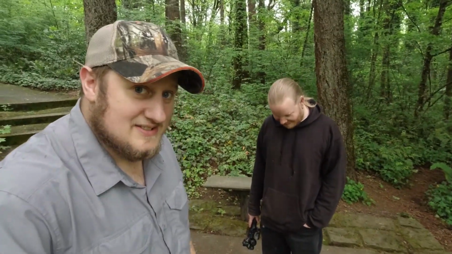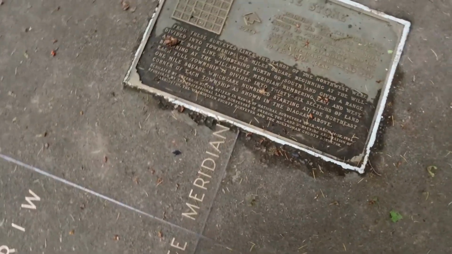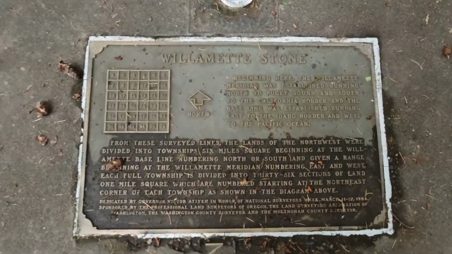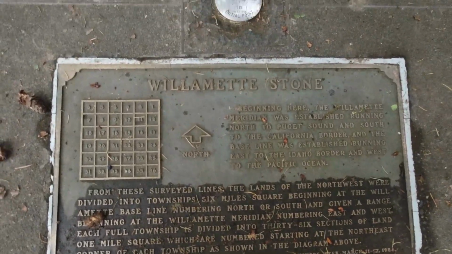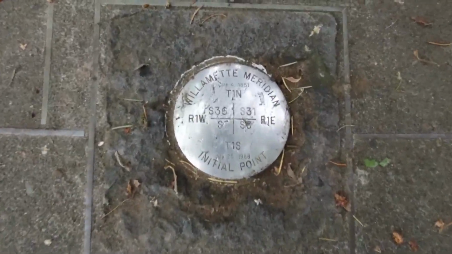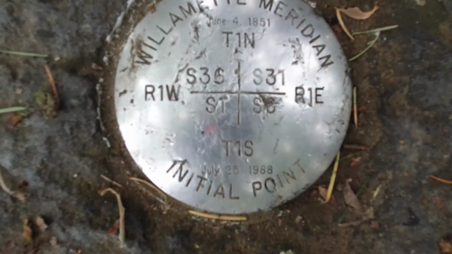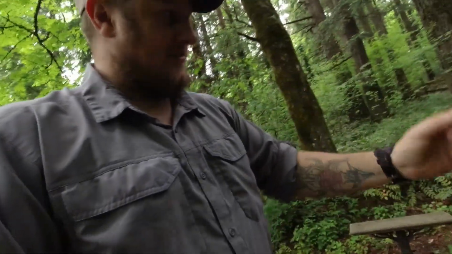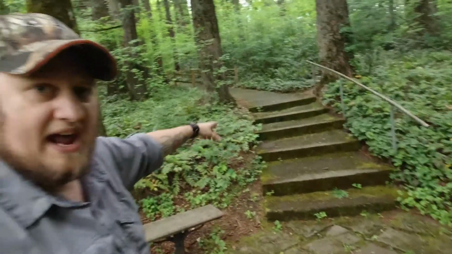All right, so I nerded out a little bit over this because it's so cool to think about. All the properties in Oregon and Washington were based off of this silver dot right here. There are mosquitoes everywhere out here. Originally this was a cedar stake. There's this nice cement pad and this nice path that we walked down, that wasn't here.